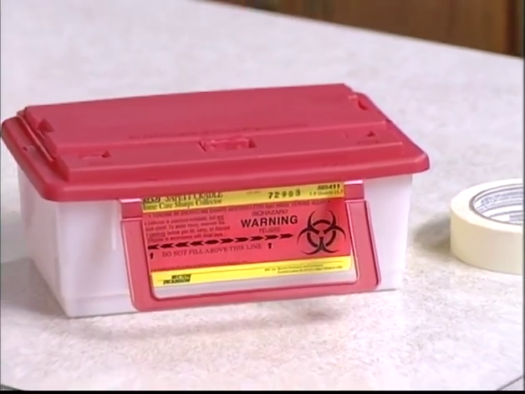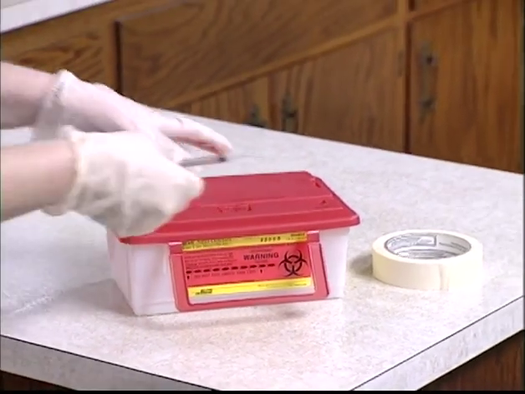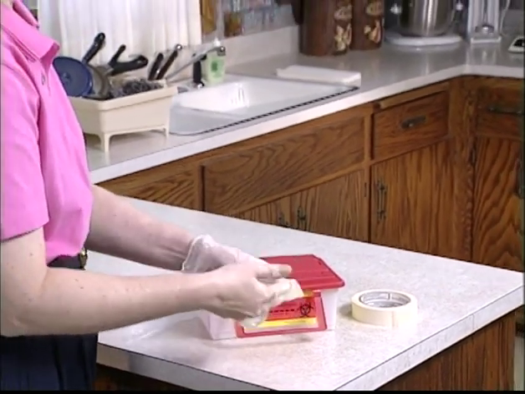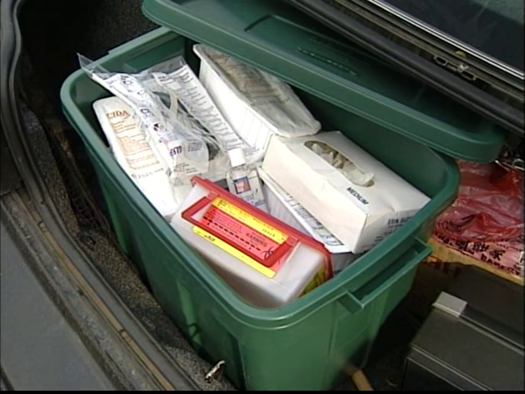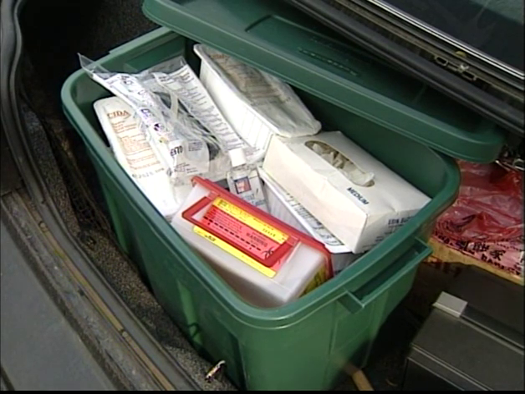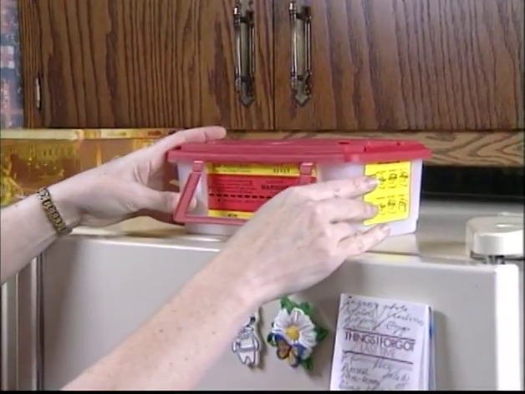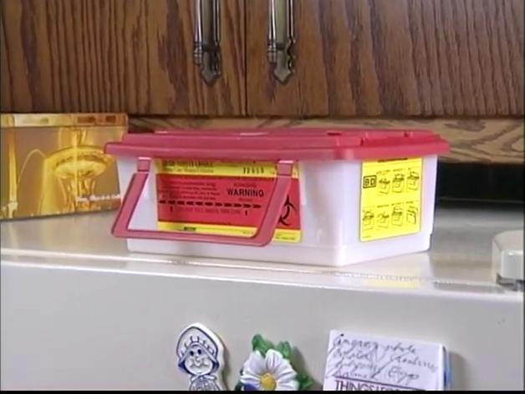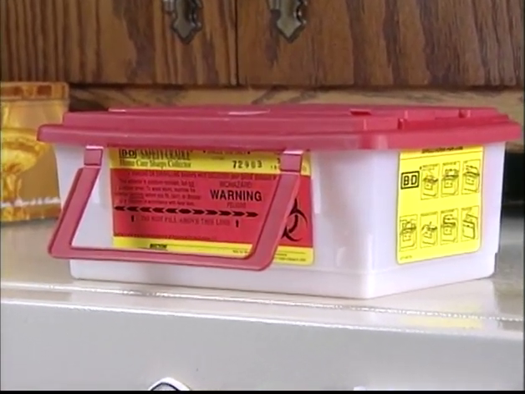To dispose of contaminated syringes and other sharps, use a sharps container. It should be puncture and leak-proof, red in color, and preferably labeled with a biohazard symbol. It is a good idea to carry a sharps container in your car, just in case the patient does not have one. In the home, store sharps containers in a safe place, out of the reach of children and animals. To prevent accidental contamination, never fill sharps containers more than 2/3 full.